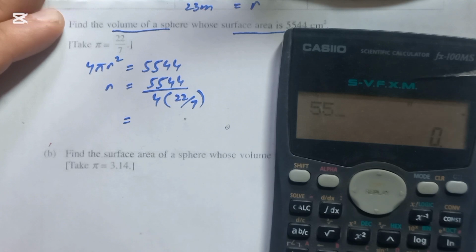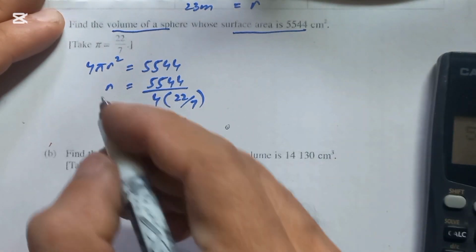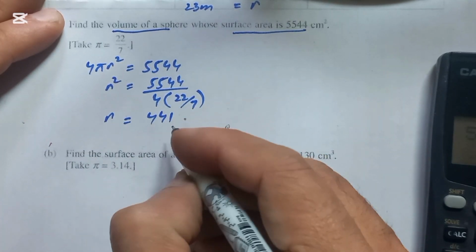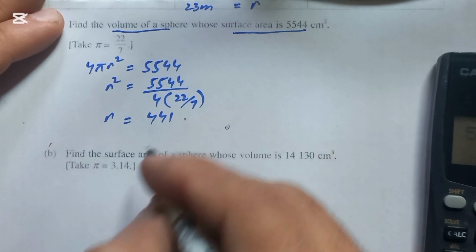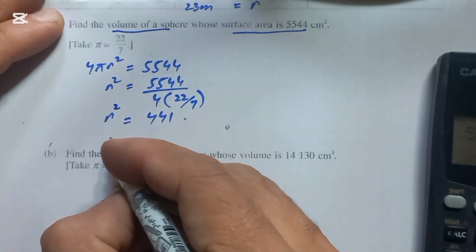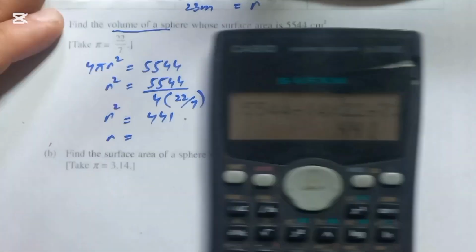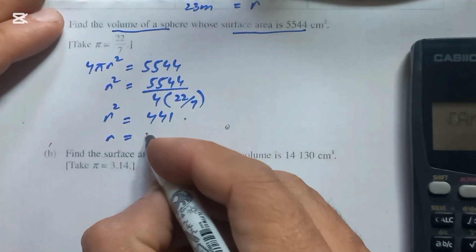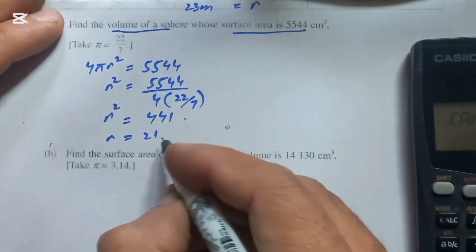5544 divided by 4 multiplied by 22/7. The answer is 441. At this step, we will use the calculator again to find the value of r. Take the square root of this value. The answer is 21. So r is 21 centimeter.